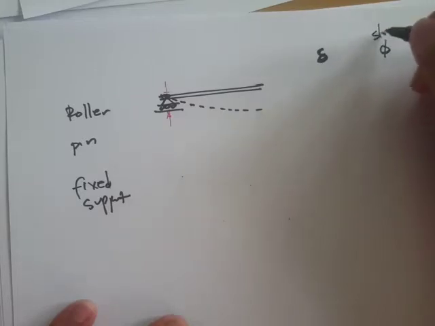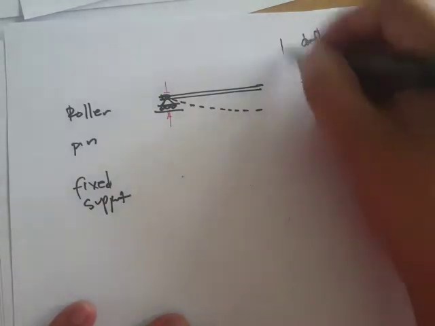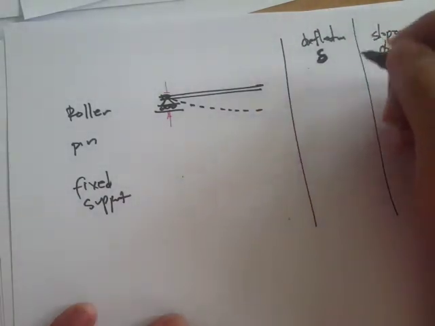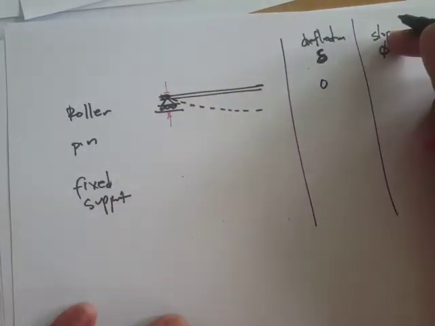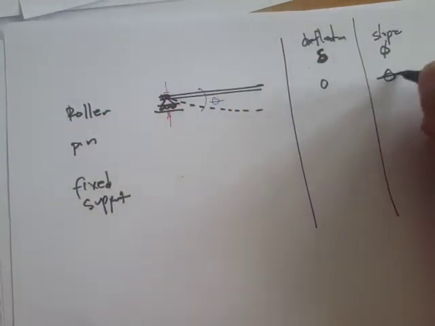We'll just write it here, slope and then deflection. For the deflection, that's 0, and for the slope, since it allows rotation, it's going to depend upon the value. So we'll just say theta.